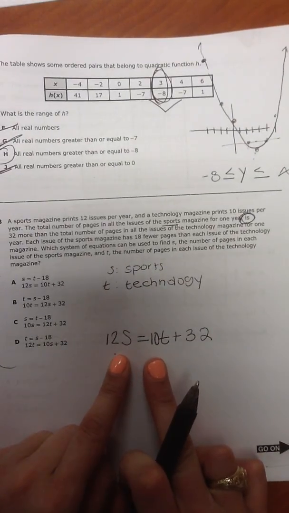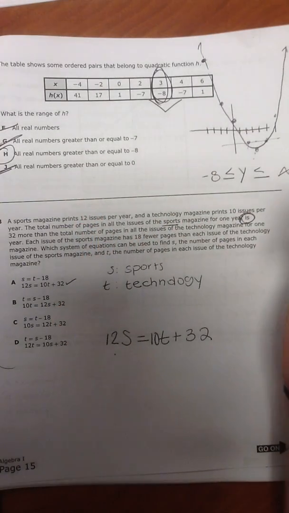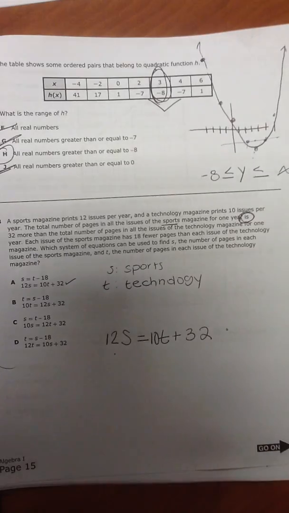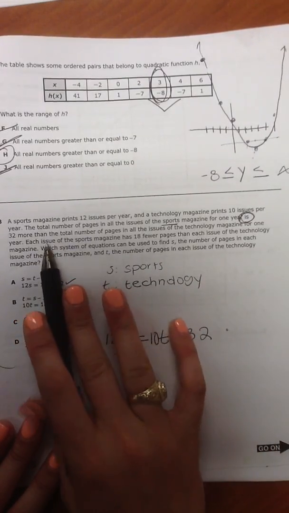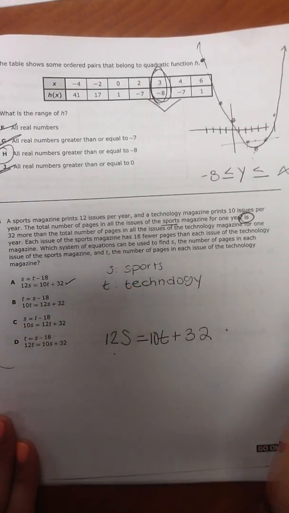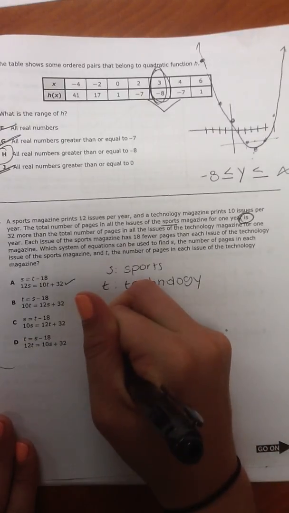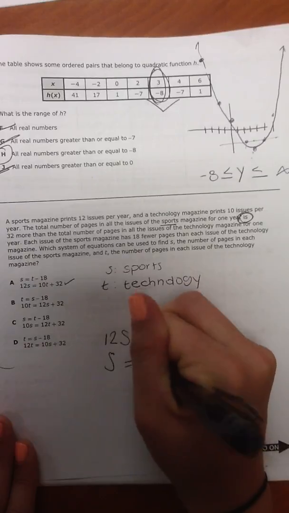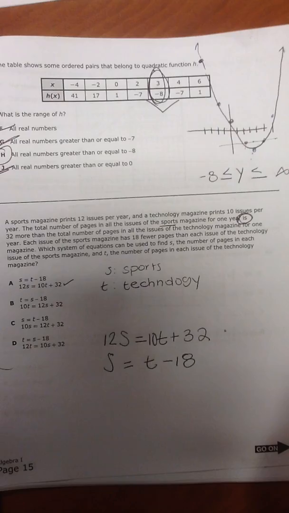Okay, this one's very tricky. It's not my favorite, personally. So if you notice, this is the only one that matches that. Now, let's look at the next one, because even if you couldn't get this one, let's see if the second one helps a little bit. Each of the issues, so now they're talking about individual issues, not the total issues, of the sports has 18 fewer than technology. So the sports is going to have the technology's total minus 18 for just one issue.